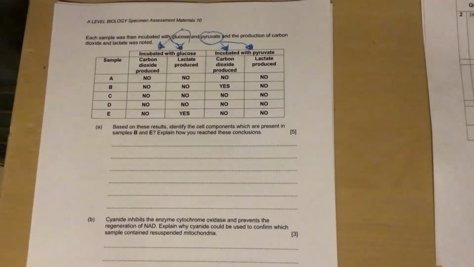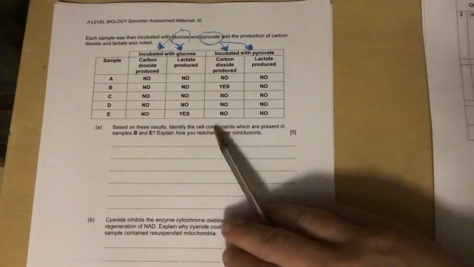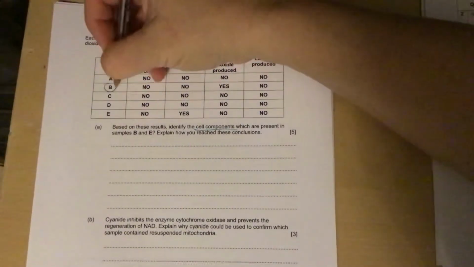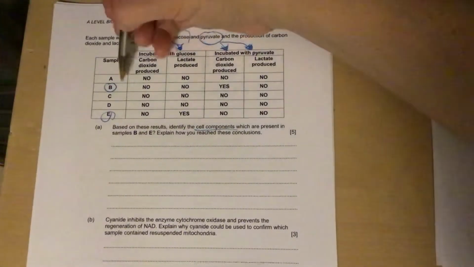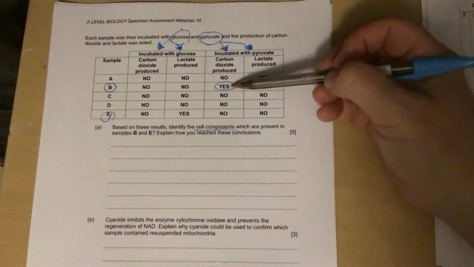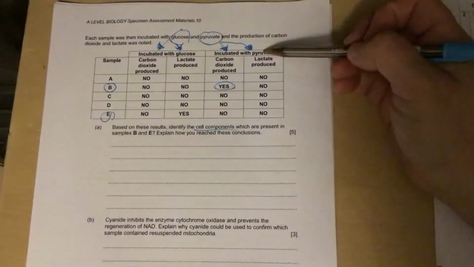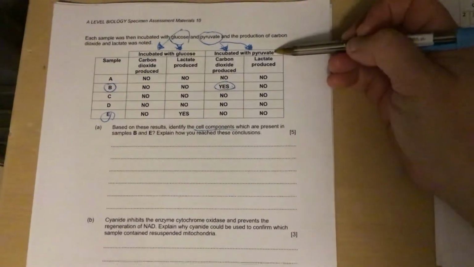The first point has to always be understand what information you're being given. Based on these results, identify the cell components. So what is A, B, C, D, E? What cell components are there which are present in samples B and E? Explain how you've reached those conclusions. B is sticking out like a sore thumb because of this yes here. So let's have a look. I incubated with pyruvate, and it produces carbon dioxide if it gets pyruvate. What cell organelle will be doing aerobic respiration if you've got pyruvate there? Oh my goodness, B has to be your mitochondria based on this information.